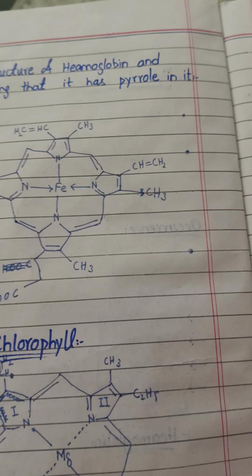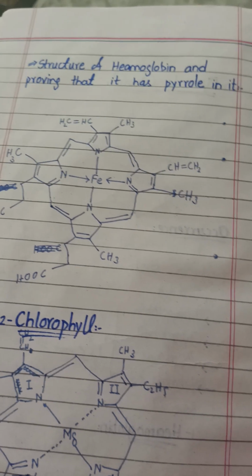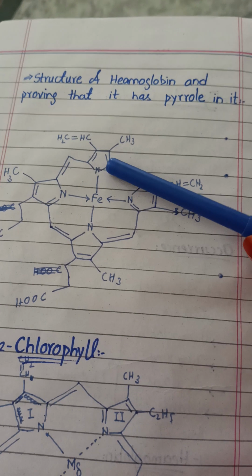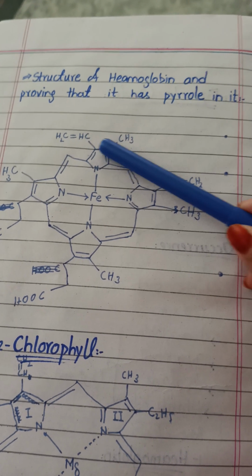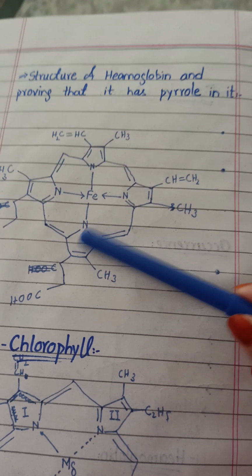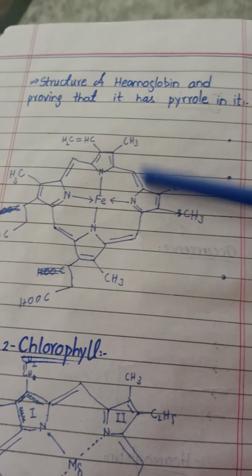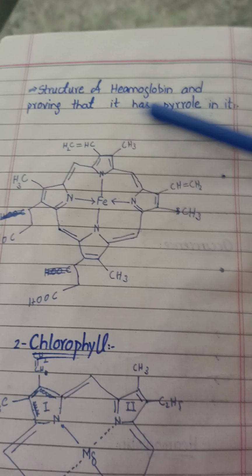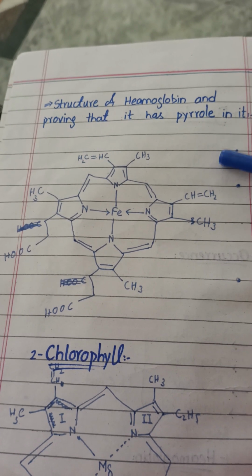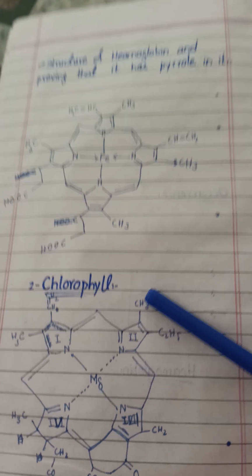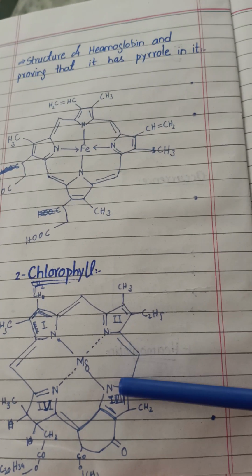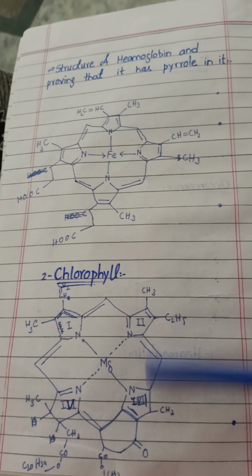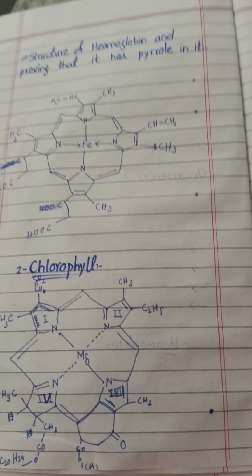Now we have to see the structure of hemoglobin. We have a central iron atom and four pyrrole rings. This is a pyrrole ring, this is another, and these four pyrrole rings combine to form the structure of hemoglobin. If you can remember it, then you can add this into your answer. And this is the structure of chlorophyll. It also has four pyrrole rings in its structure, so therefore it is very important.